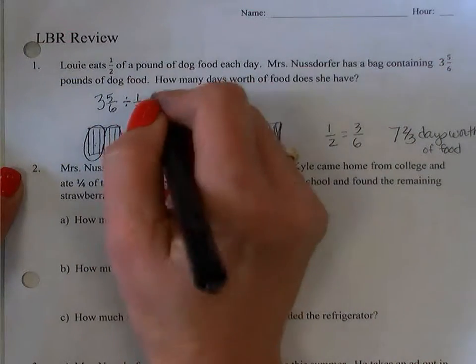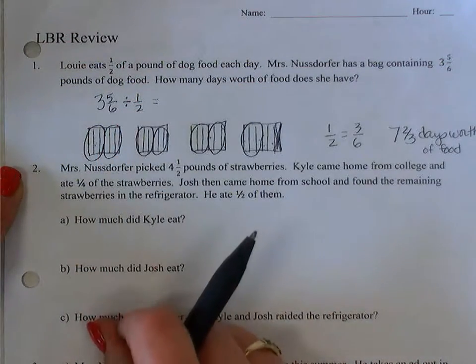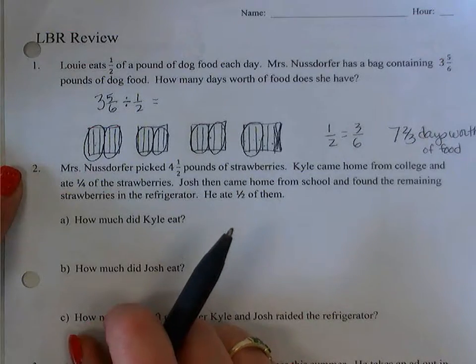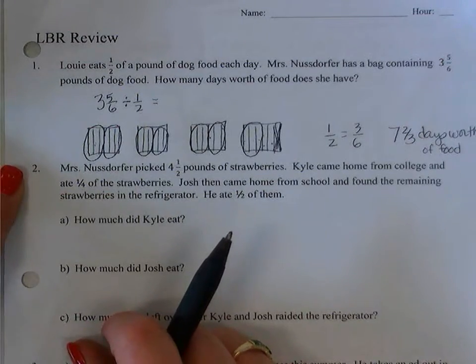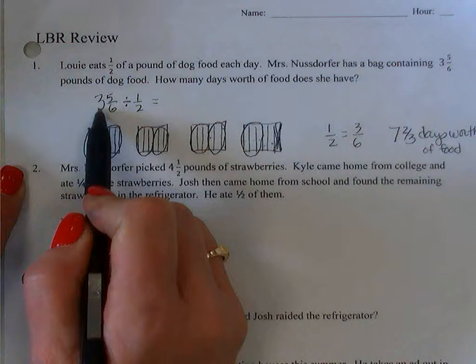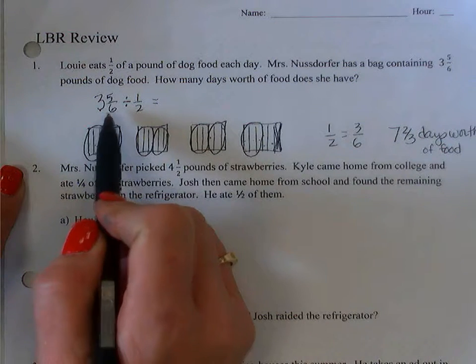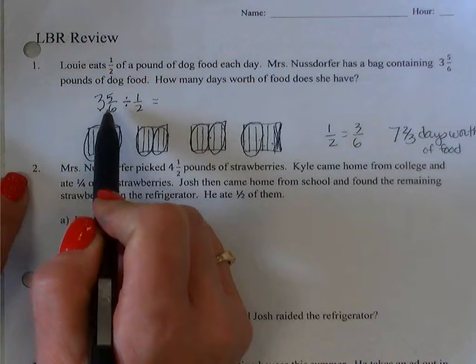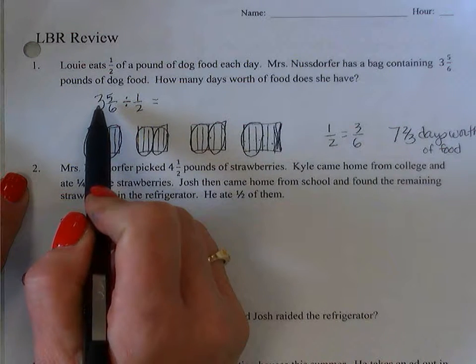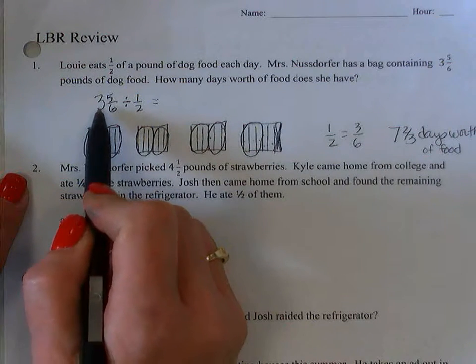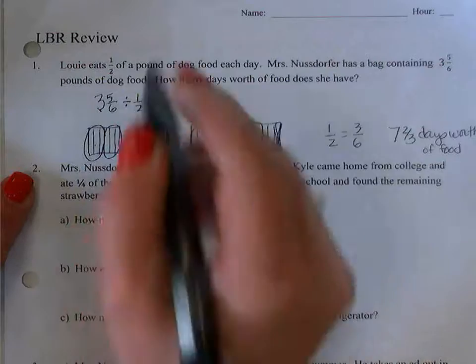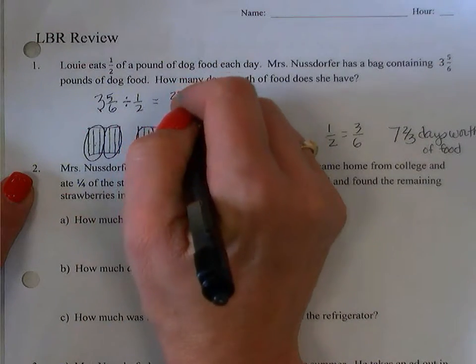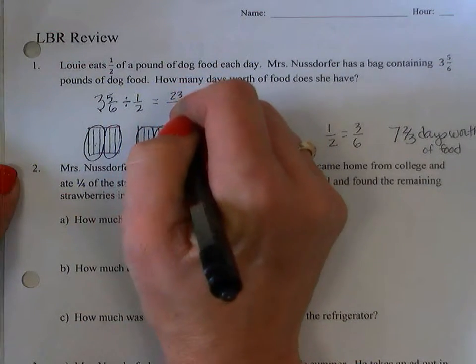Now, if I take my number sentence and I use one of the algorithms we know, I'm going to double check that answer to see if I agree with it. So I'm going to take my mixed fraction of 3 5/6 and rewrite it as an improper fraction. 6/6 is equivalent to 1 whole, so 18/6 would be equivalent to 3 wholes plus 5 more. So the improper fraction for 3 5/6 is 23/6.